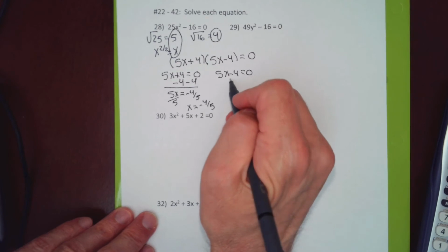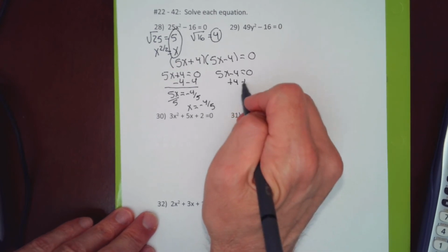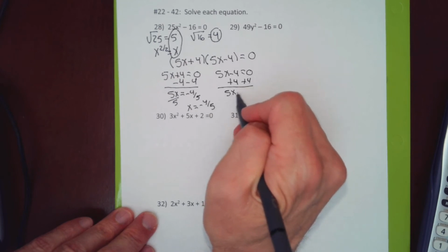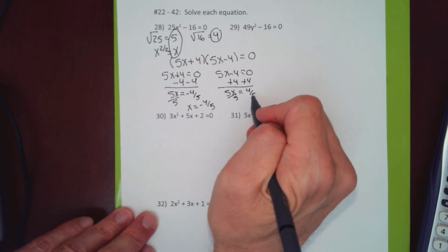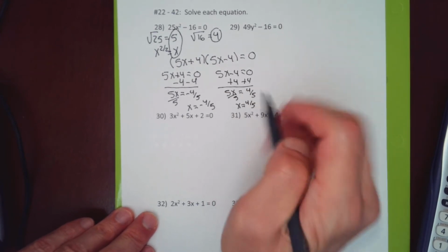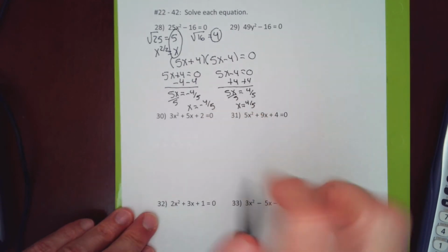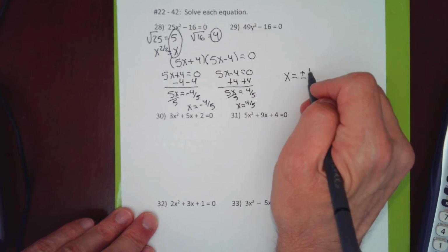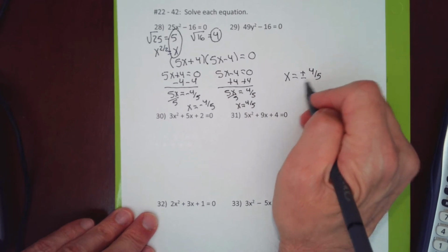The 5x minus 4, I'm going to plus 4, plus 4. That'll give me 5x equals 4. And then divide by 5, divide by 5. That'll give me x equals 4/5. The answer is positive and negative 4/5. The nice way to write that is plus or minus 4/5.